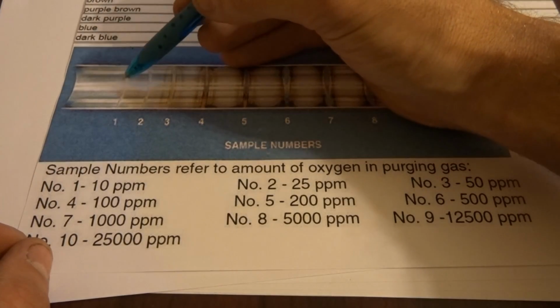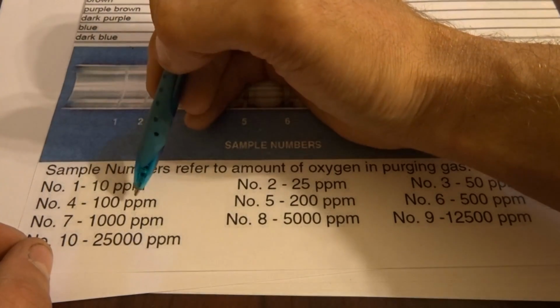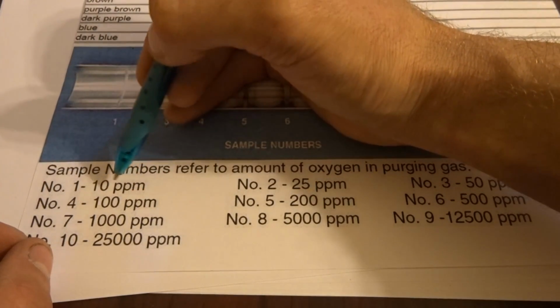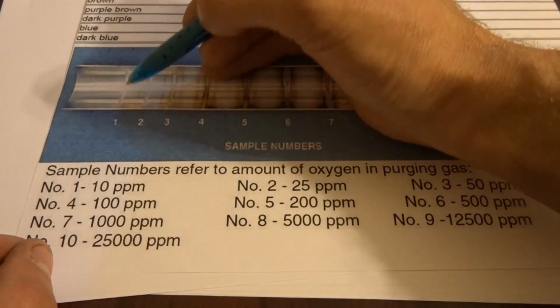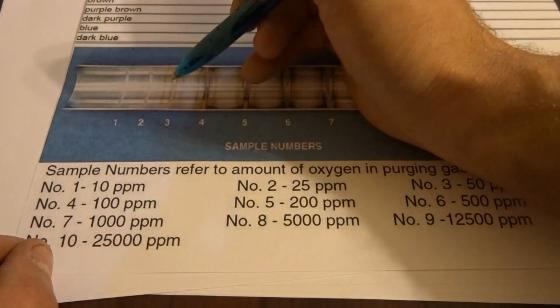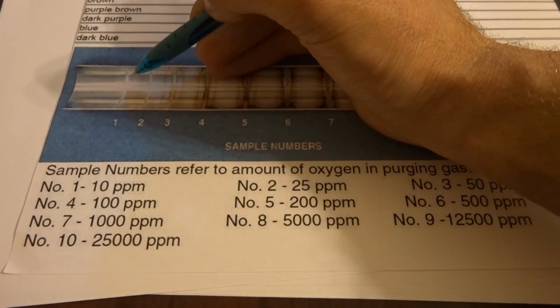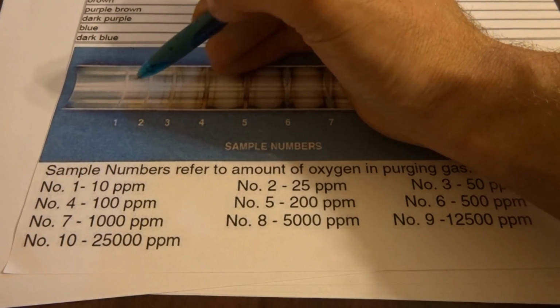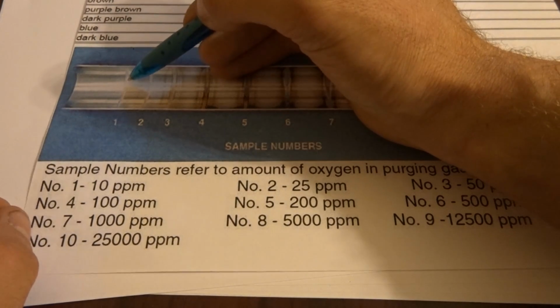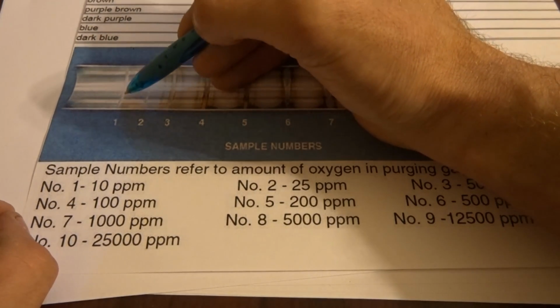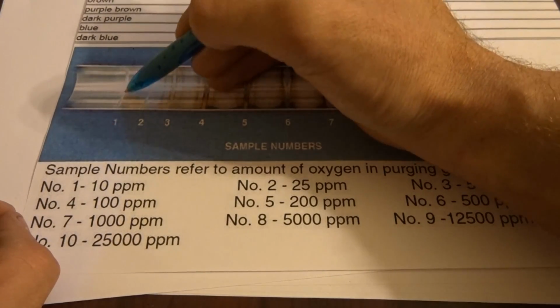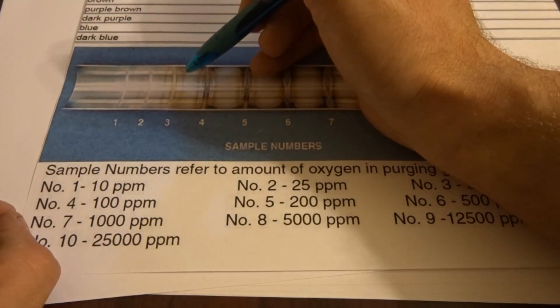So at 10 parts per million, there isn't very much oxygen. There's minute traces of oxygen. Only 10 parts per million of oxygen is interacting with your metal as it's deposited. And even when it's at elevated temperatures inside the pipe, you have such a minute amount of oxygen that you're not going to have any discoloration.